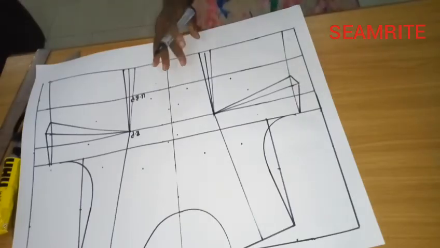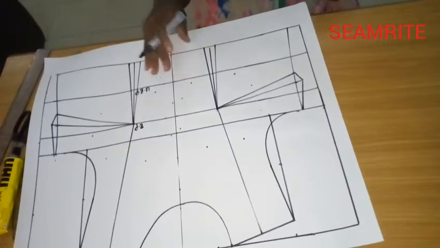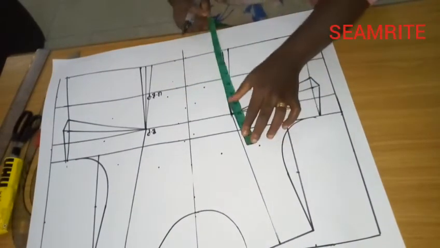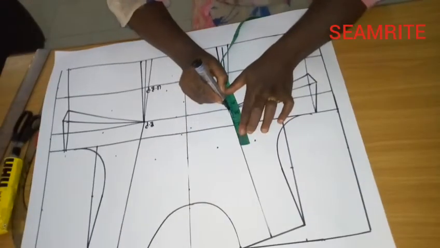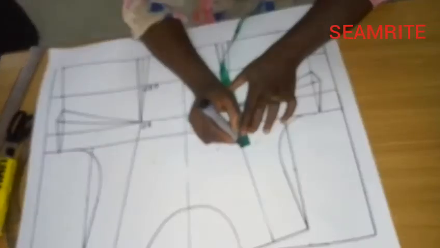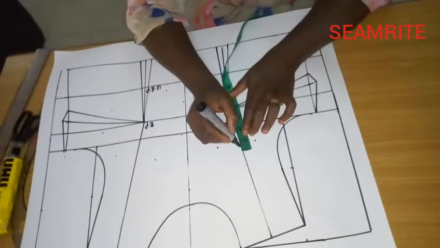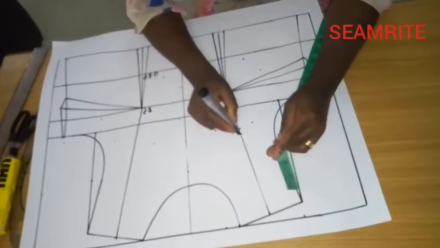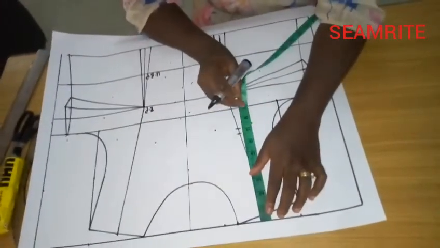The next thing we want to do is to create our neckline. To create the neckline, I'll come from the bust point on this line you are seeing here. From the bust point, the bust radius I'll mark, I'll go up by 0.5 so I don't expose my bust. Whatever I have here, from here I'll measure.